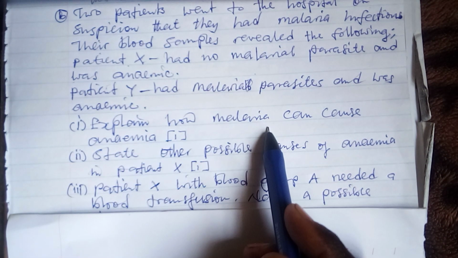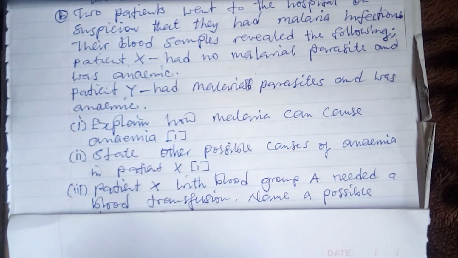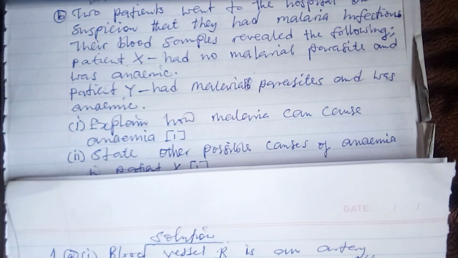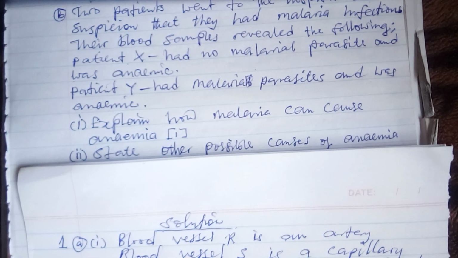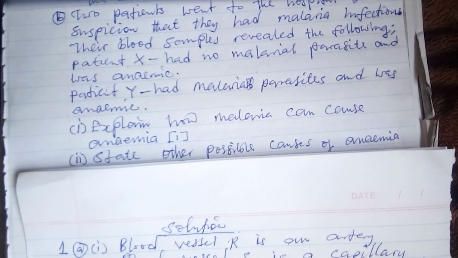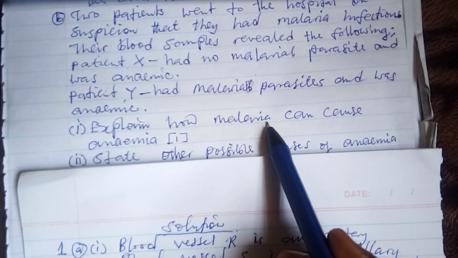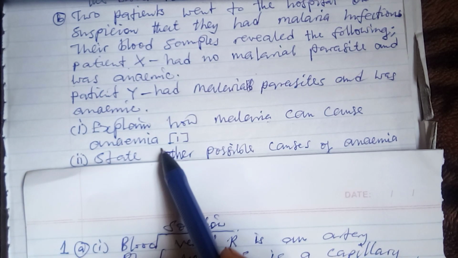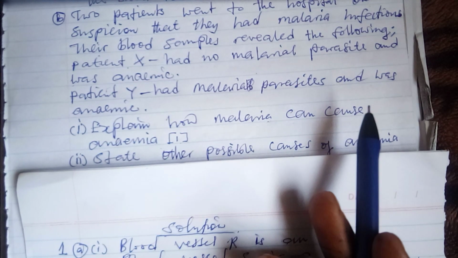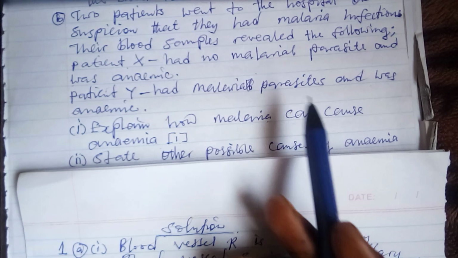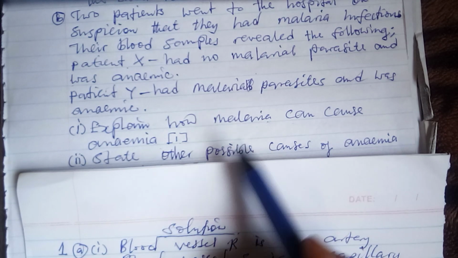Explain how malaria can cause anemia. We go stage by stage on this one. So this is A: how malaria can cause anemia. So it's 1 mark, but we are going to discuss this more so that we understand, not only following the marks that are there.